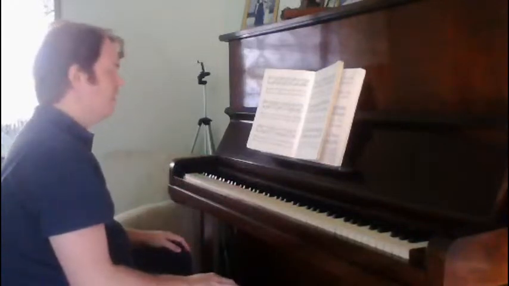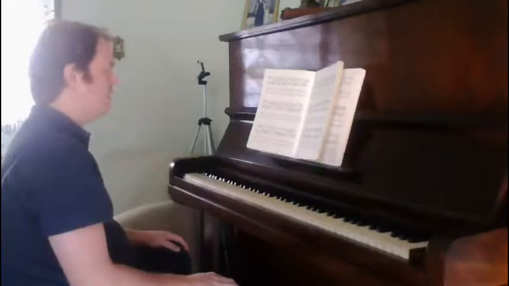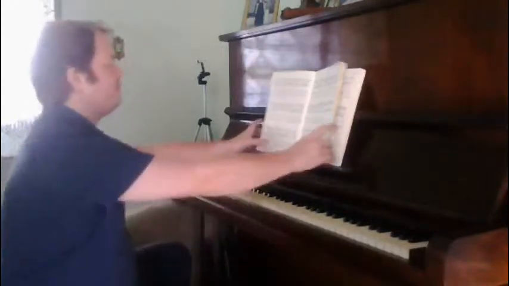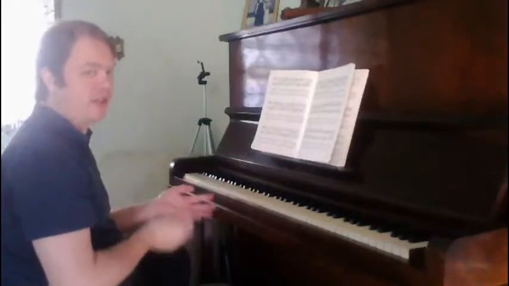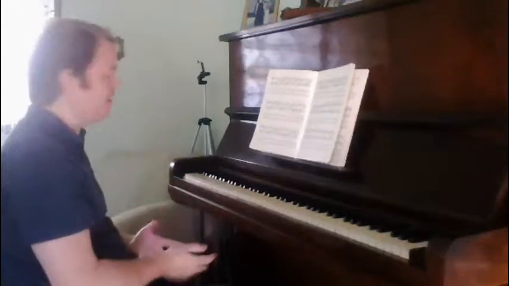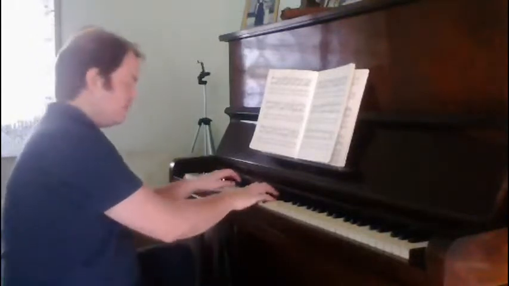And then after this stuff, we get the second theme in the major key, E flat major, related to the main key, C minor, where the piano comes in.